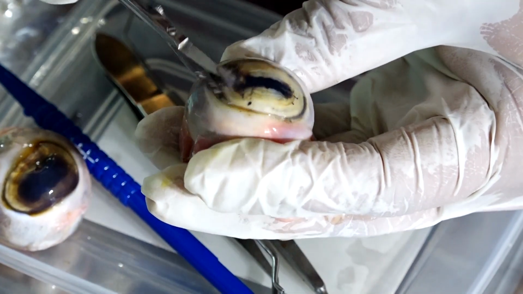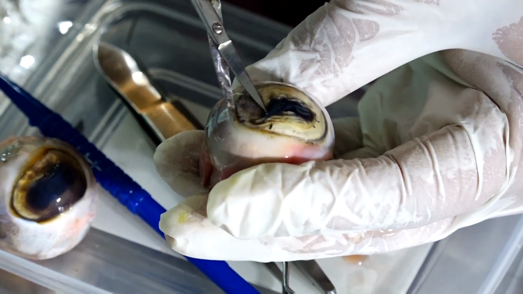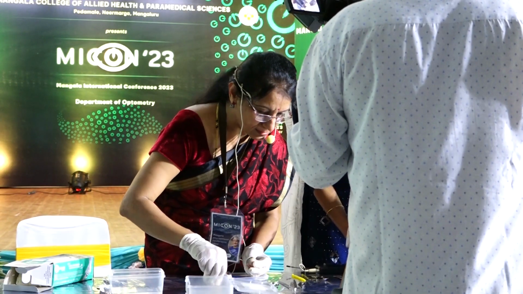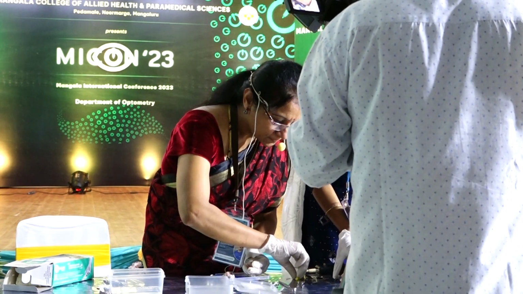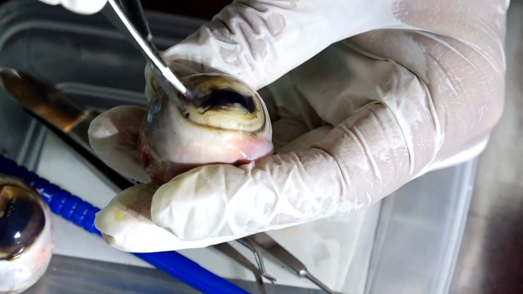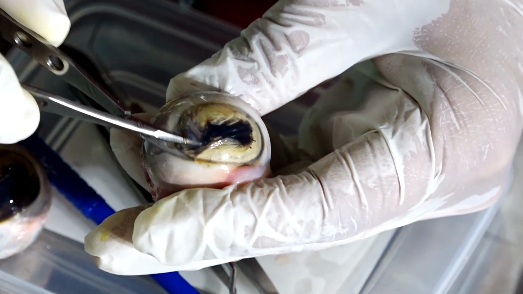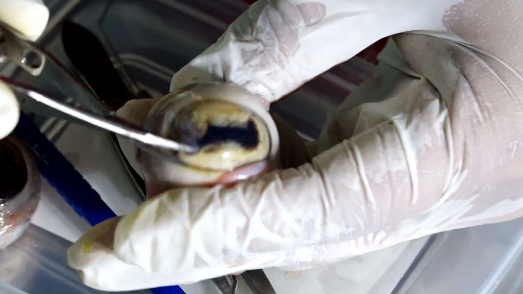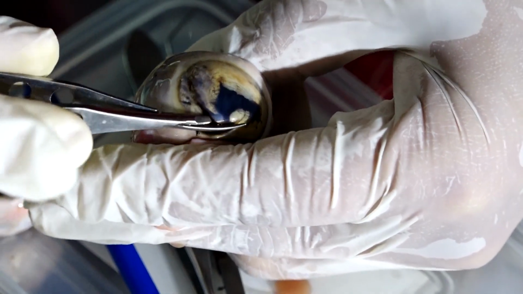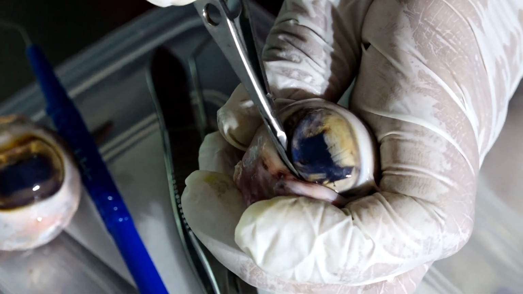Okay. So I need a little more light over here. Okay. So I'll try to cut this structure over here which is called the cornea. Can you see the dark pigmented, this scissors is not so good. Okay, I'll use this scissors. So, yeah, this is better. So, I'm making a cut in the cornea all around, and I'll show you how the cornea is. Okay, I could have cut it better.